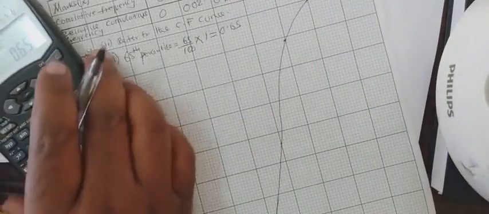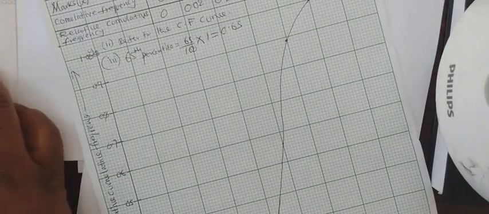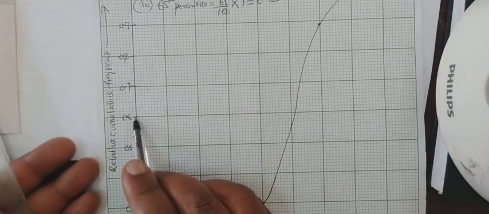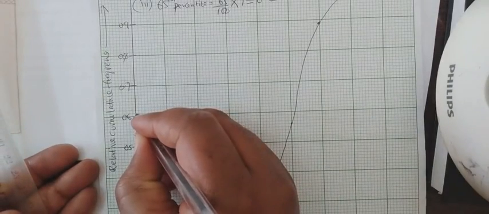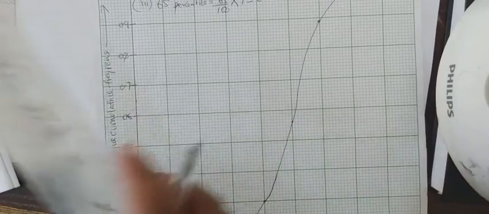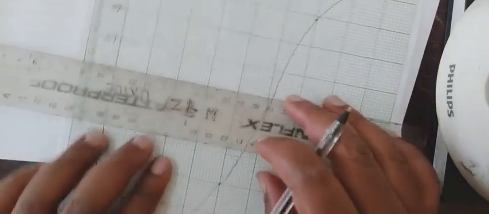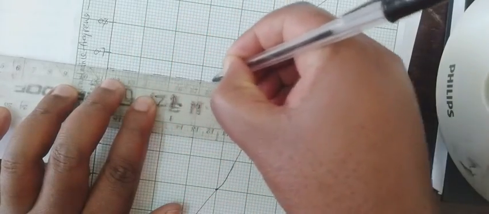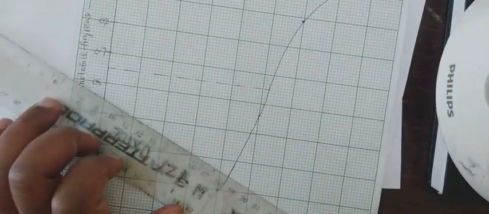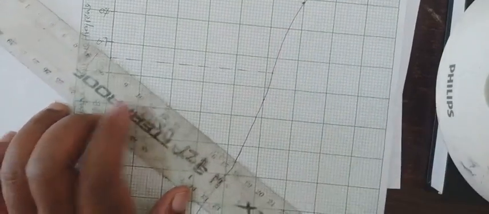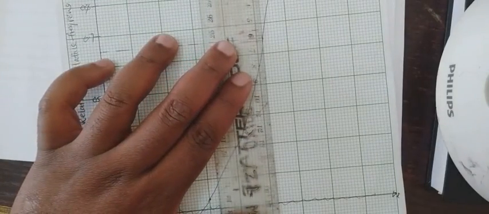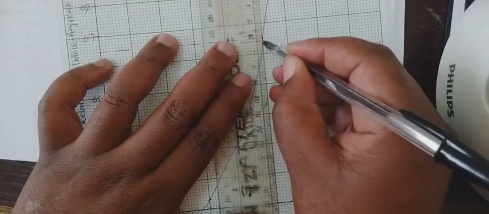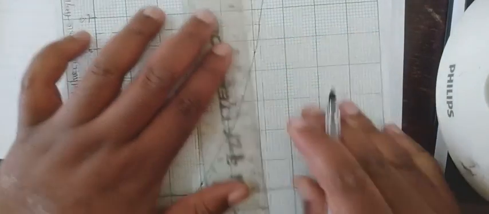0.65. Now that is not your answer. You need to come to 0.65 here on the y-axis. You can see that on the y-axis this is 0.6. So 0.65 will be 1, 2, 3, 4, 5 here. So from there, you can come here and try to meet the graph. If you follow this line, you meet the graph at this point, then come down. Come down here. You check the value down here.